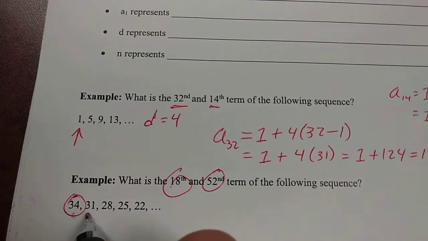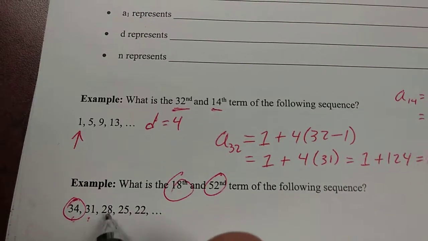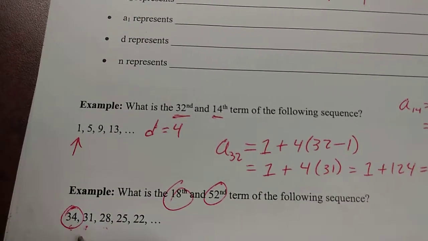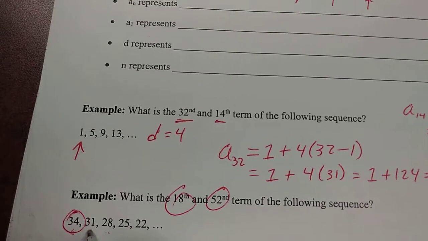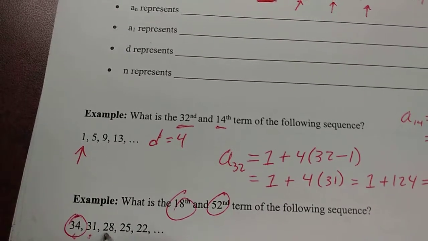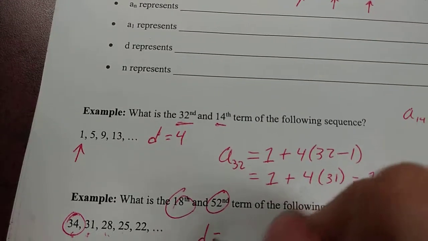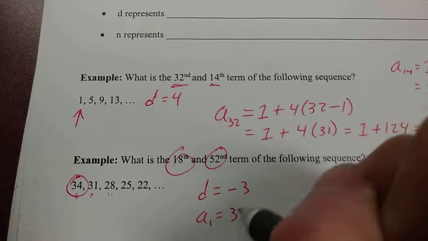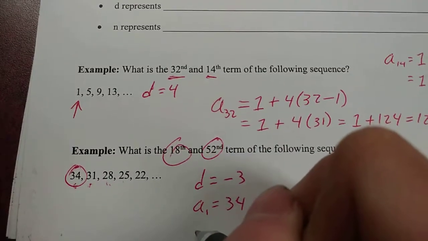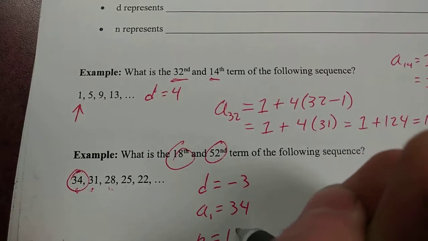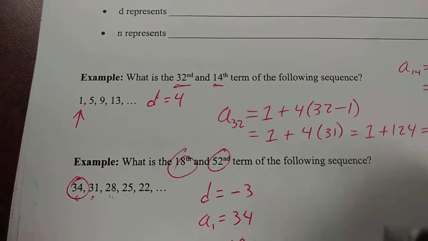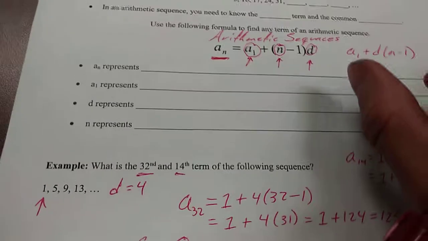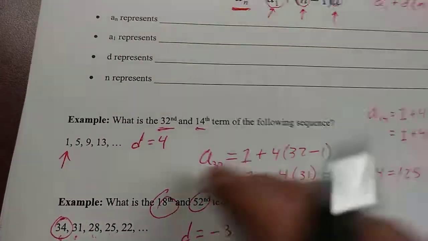What do I add to 34 to get 31? What do I add to 31 to get 28? Well, plus 34 gives me 31, that's negative 3. 34 minus 3, 31. 31 minus 3, 28. 28 minus 3, 25. So here D is negative 3. A sub 1, my first term, is 34, and n will be 18 for the first problem, and n will be 52 for the second problem. And just put these values into this equation, or this equation. And that's how you do arithmetic sequences.